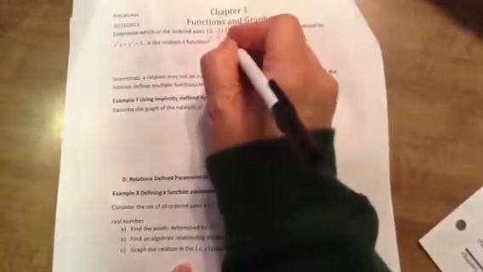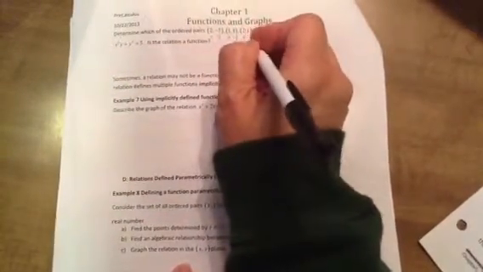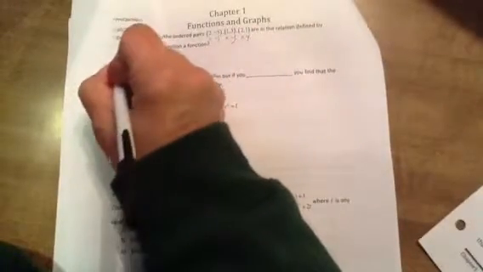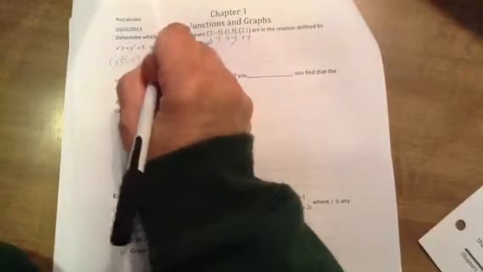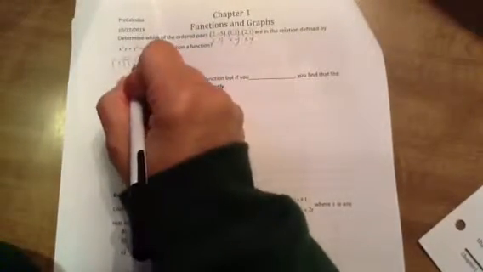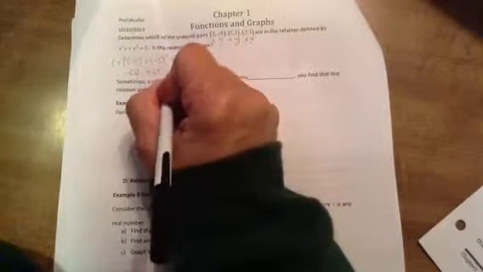So what we're going to do, if this is x, y, x, y, x, y, we're going to substitute 2 squared times -5 plus -5 squared and see if this is true. So 4 times -5 is -20 plus 25 equals 5. Now that's true. So this is in the relation.